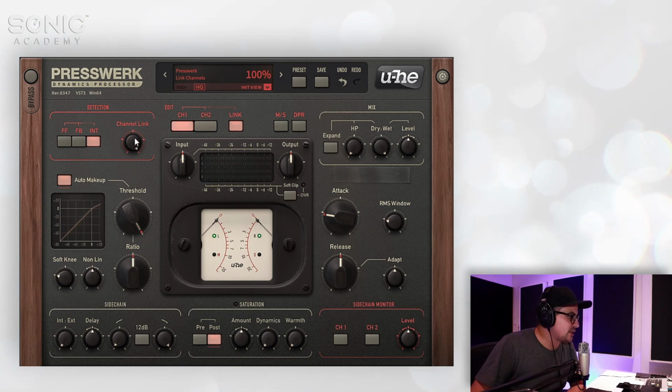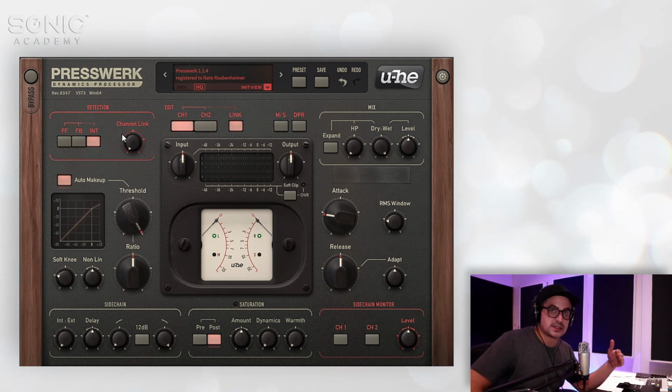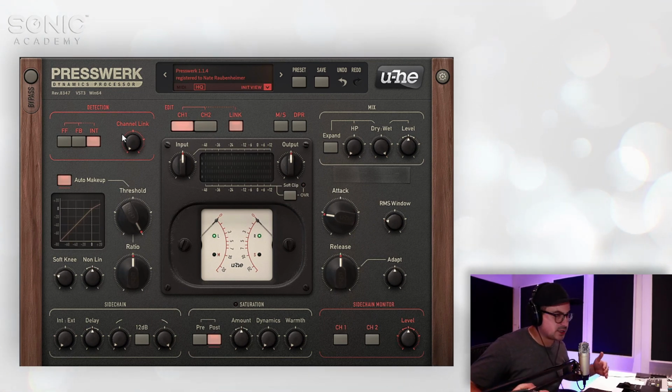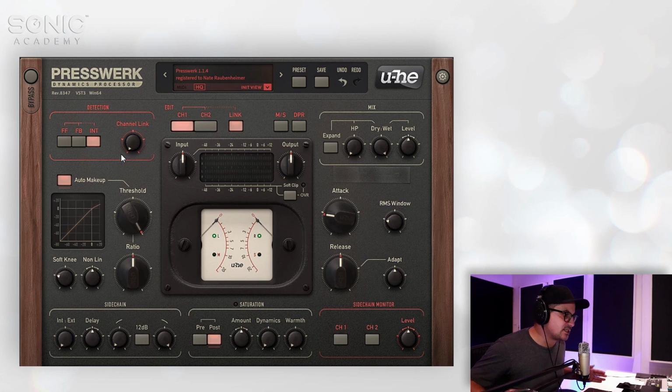You've also got a channel link dial here in the detection phase. What channel linking does is treat both channels the same. So if one channel has a louder signal, that will be the one that takes preference, and the compression will be applied exactly the same to both channels according to that. By turning the channel linking off, setting it all the way to the left, they will be treated as independent channels, so essentially a compressor for the left and the right, and it will be applied differently to each of those signals.